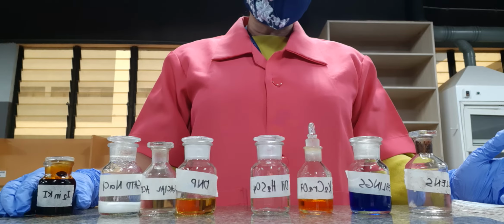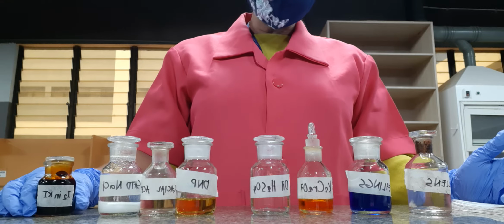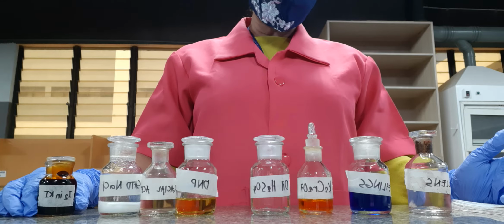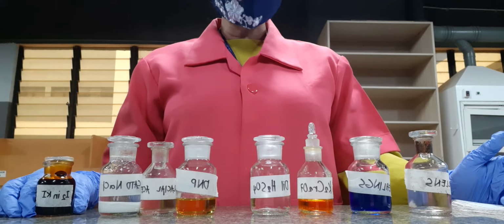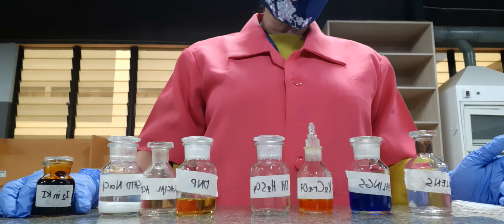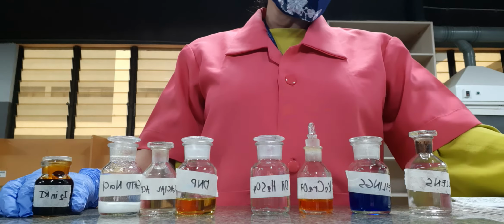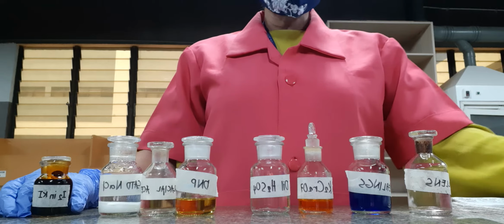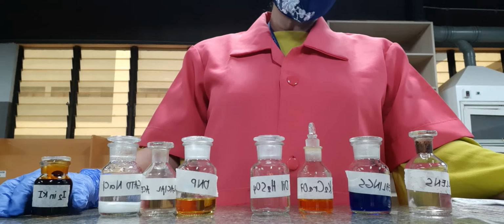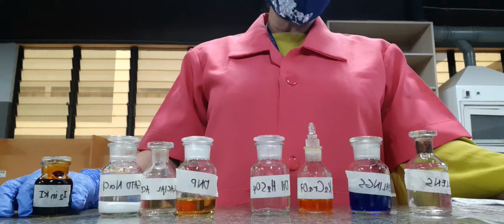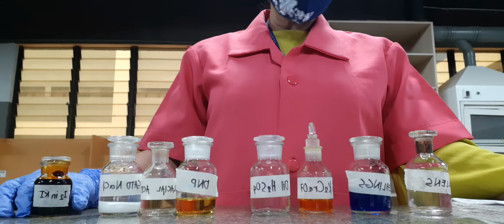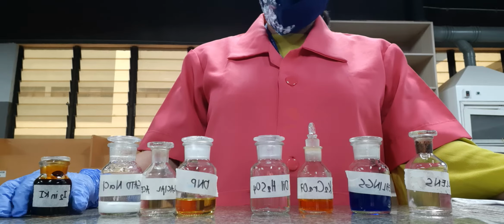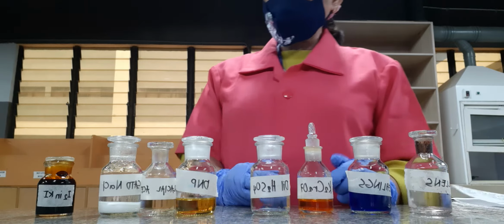Now we will be repeating some of this because with our primary alcohol, we normally see a reaction between ethanol and an oxidizing agent, which is potassium dichromate. So we expect that it will also result in the same reaction.